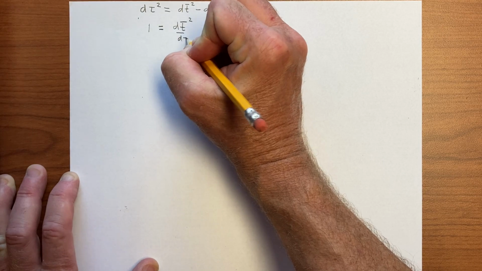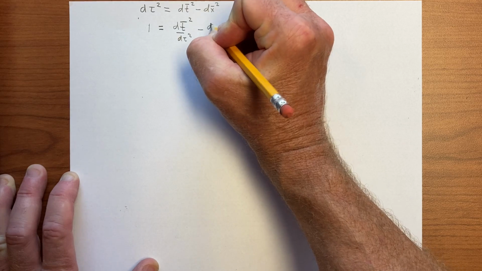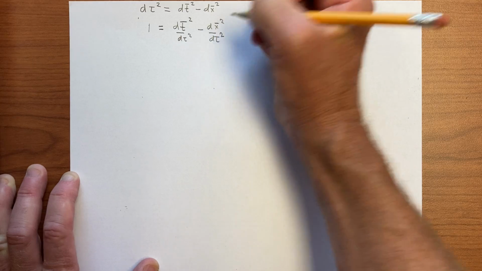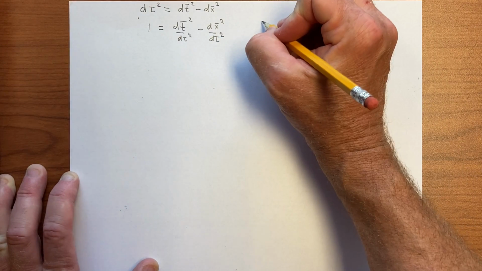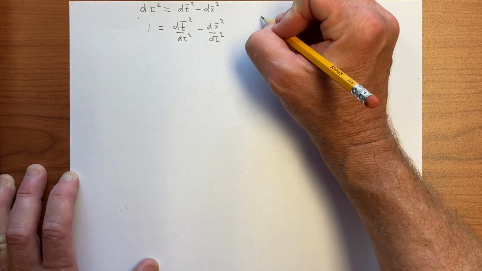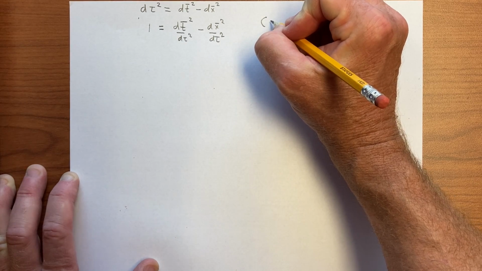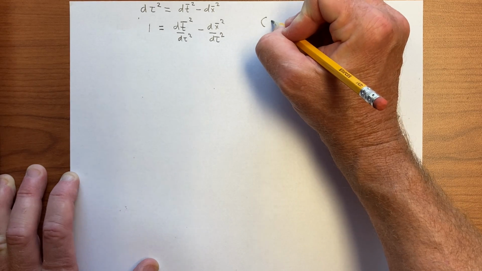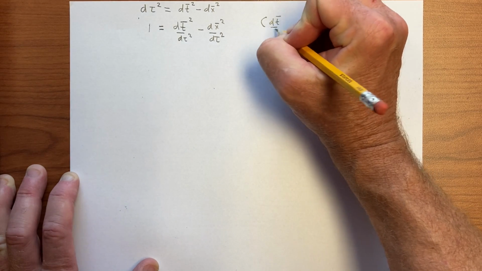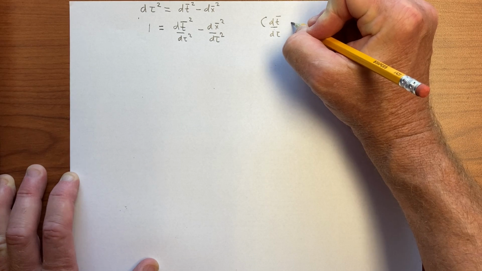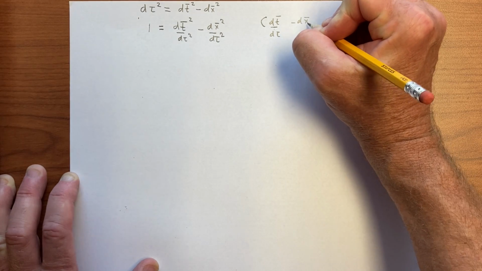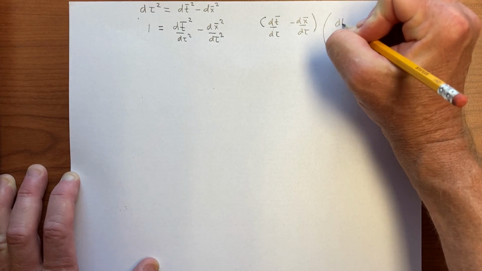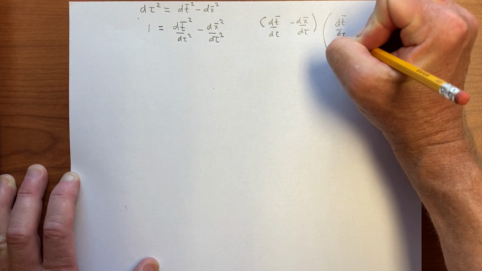And so the right-hand side looks like this. And we noticed already that we could write this as two vectors, right? A row vector and a column vector being multiplied by each other, where this one has a minus sign in it, and this one doesn't.